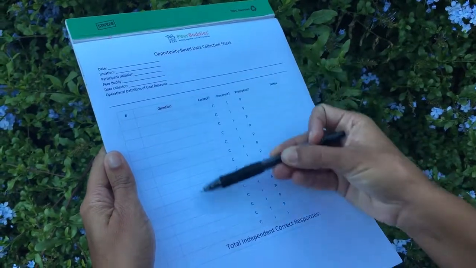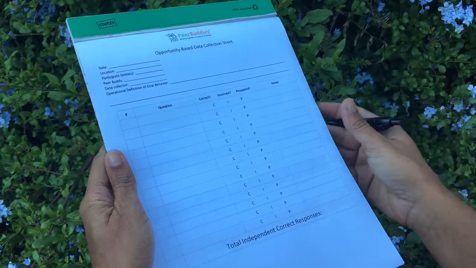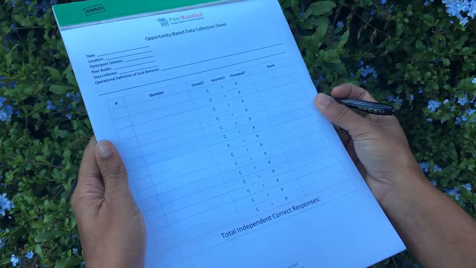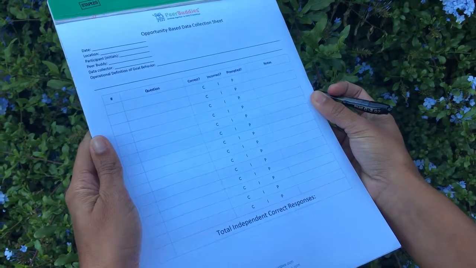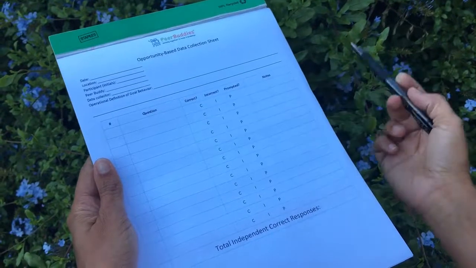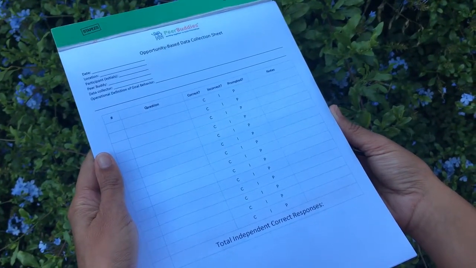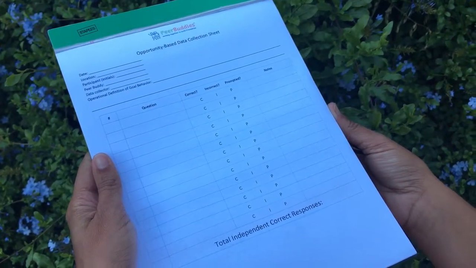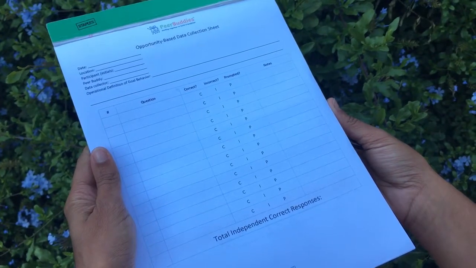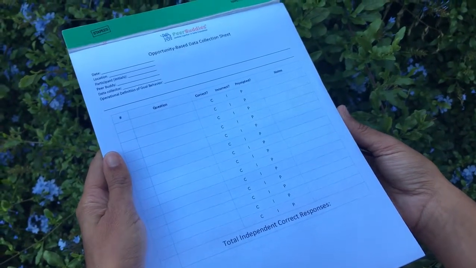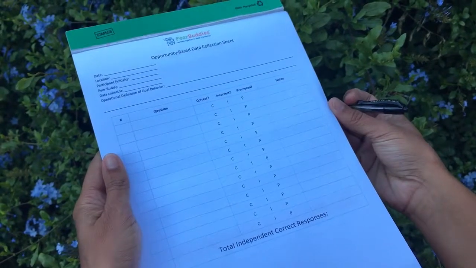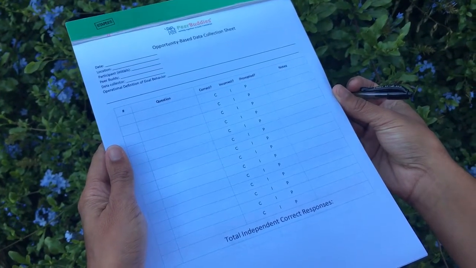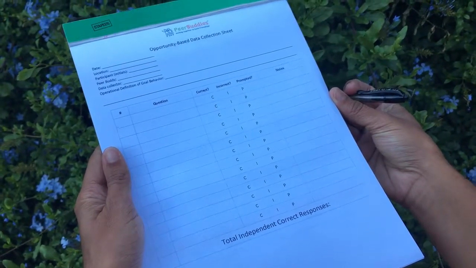In the second column, you see a spot for the SD. This is where you write in the question you asked, the comment you made, or the nonverbal gesture you made. In the middle column, you see 3 options to circle. C stands for independent correct response, P stands for prompt, and I stands for incorrect response. An incorrect response would be any response that deviates from the operational definition. In the last column, you see a section for notes. This is where you would indicate any supplemental comments, such as the prompt you used, the location where you delivered intervention, or the activity the child was engaged in at the time.